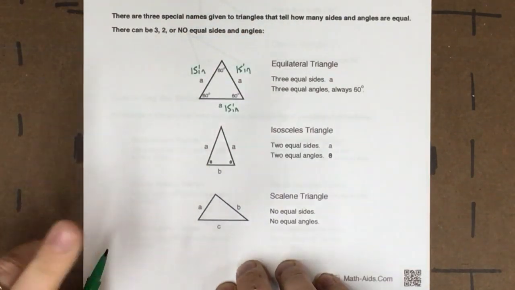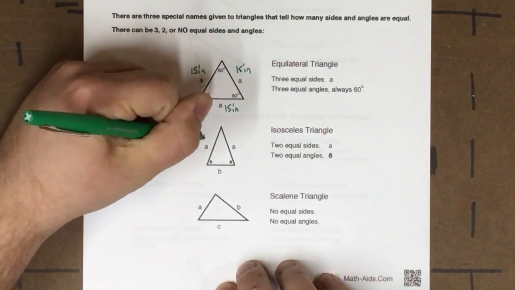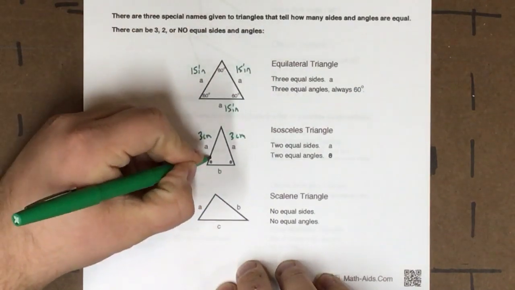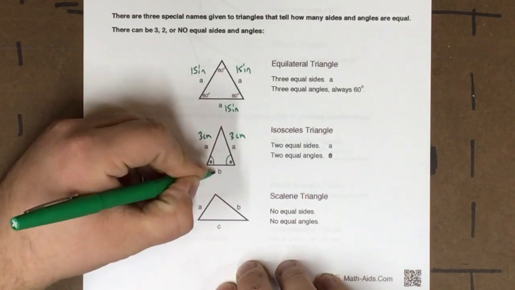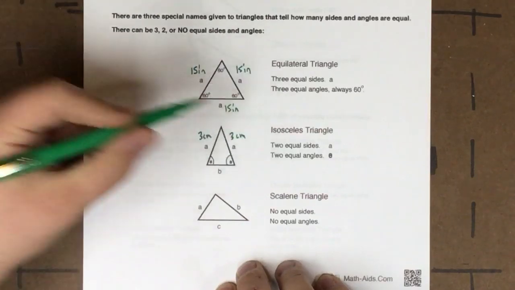An isosceles triangle, two things are the same. So this is A and this is A, because if I made this 3 centimeters, 3 centimeters, they'd be the same. These inside angles would also be the same. This angle here and this side here would be a different number than what this is and this is. So it's isosceles for two things.